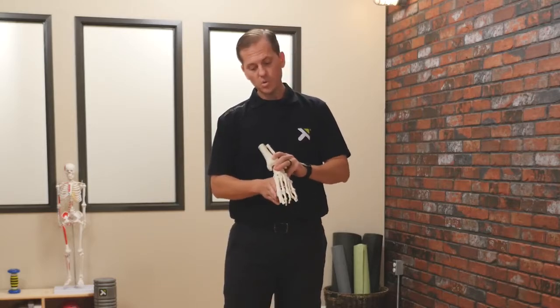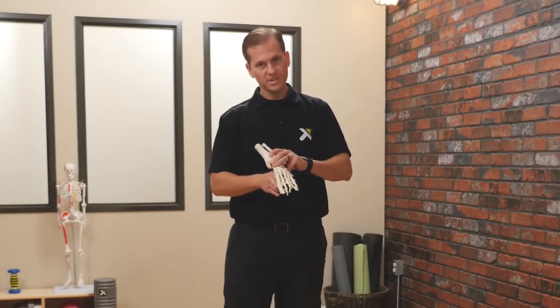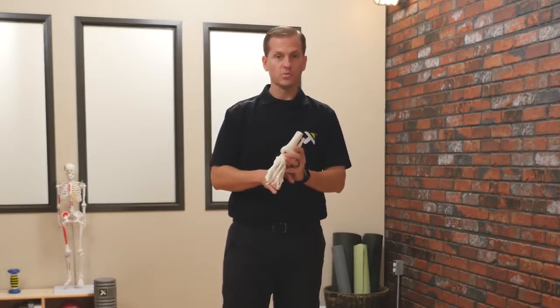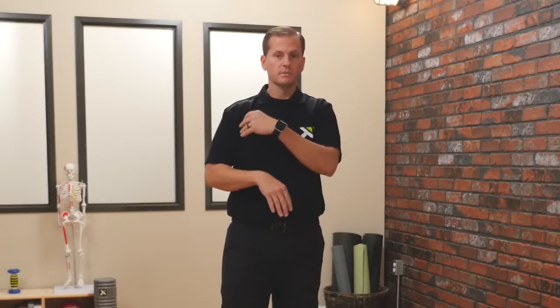When we move to zone 2, we're going to internally rotate the foot to get that medial arch, and then zone 3, we're going to externally rotate to get that lateral arch. Let's grab your roller and get started.